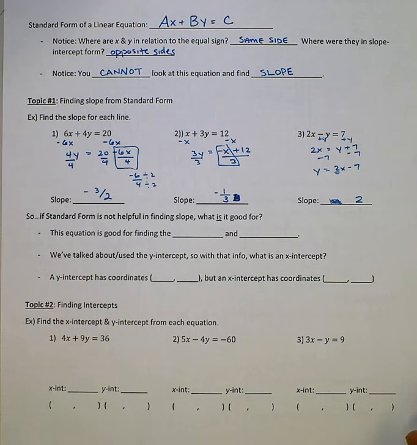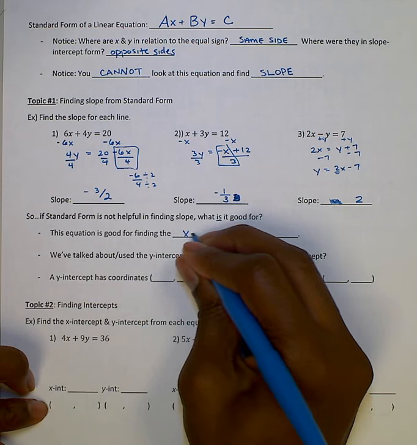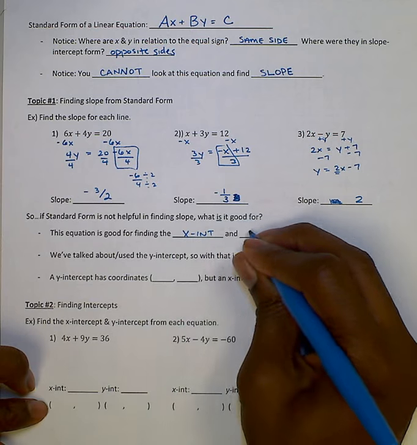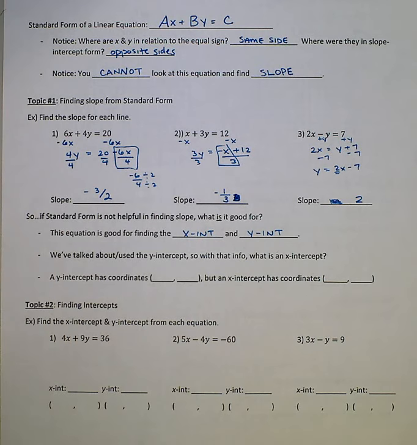So, if standard form is not helpful in finding slope, what is it good for? This equation is good for finding the x-intercept and y-intercepts. We've talked about and used the y-intercept. So with that info, what is the x-intercept?